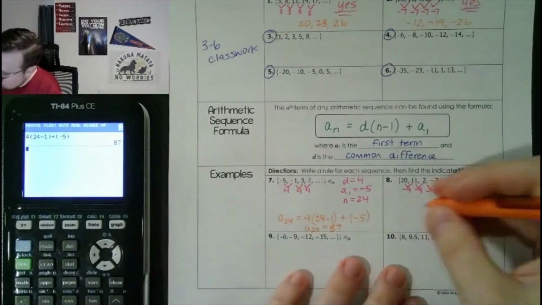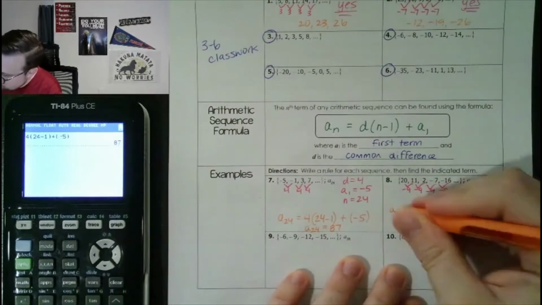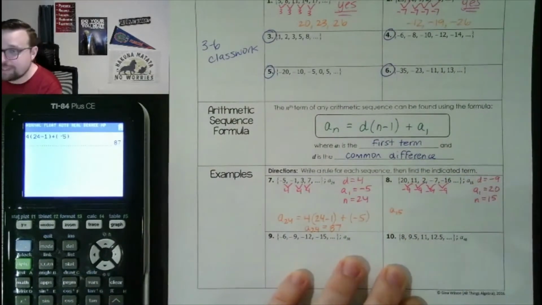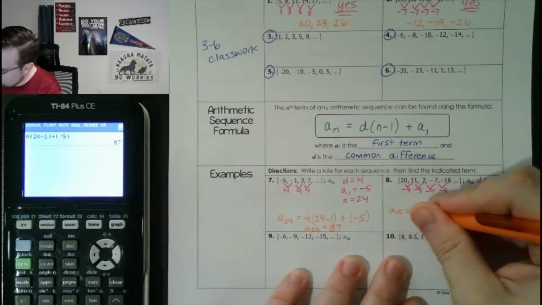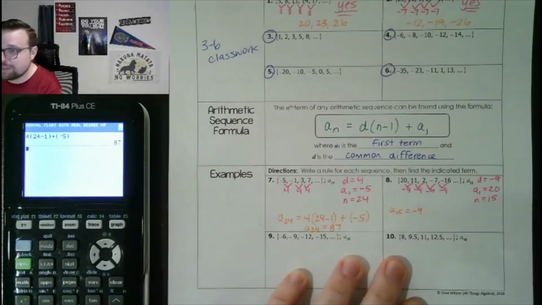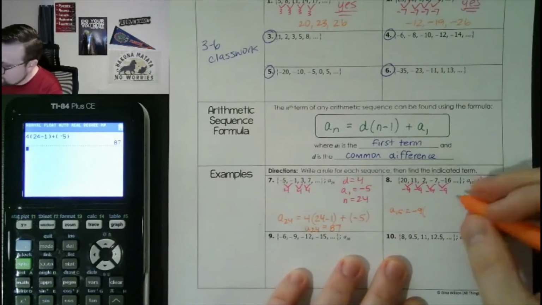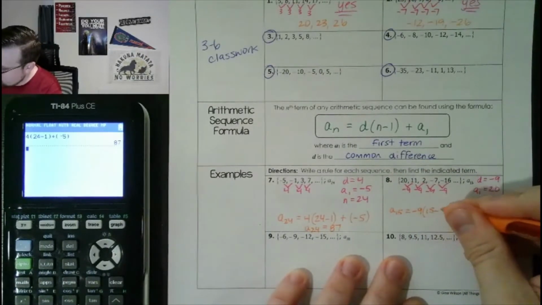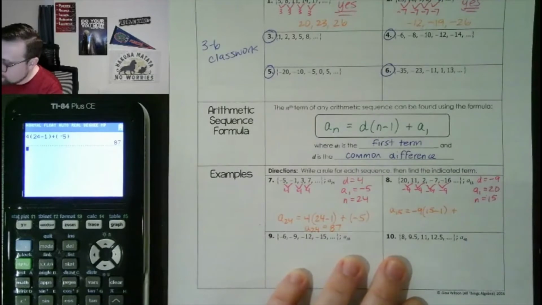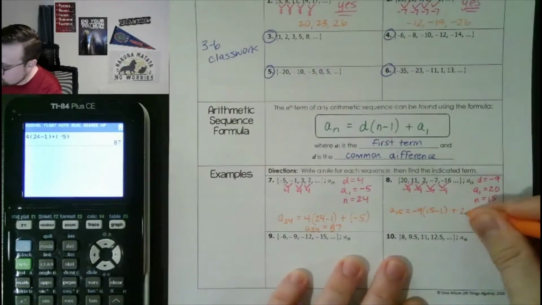So we can go ahead and apply this in order to fill in the formula. So a sub 15, the 15th term of the sequence, can be found by multiplying the common difference, which is d, times n minus 1, so 15 minus 1. And then to that, you're going to add the first term. The first term is 20.